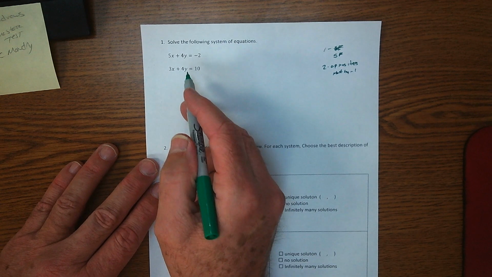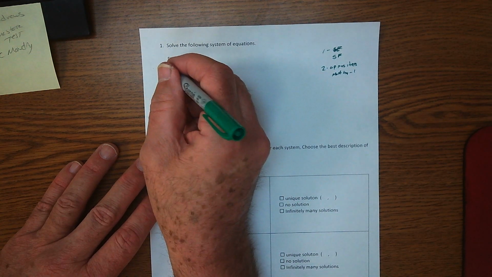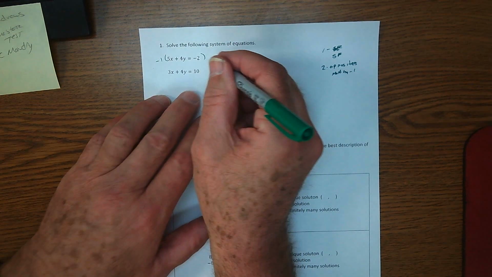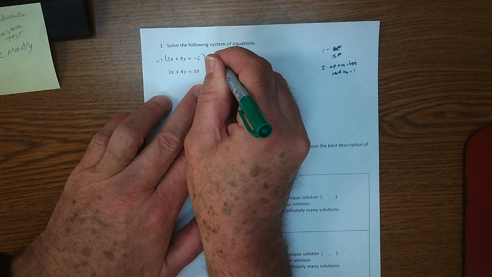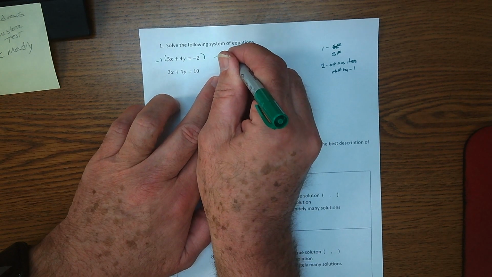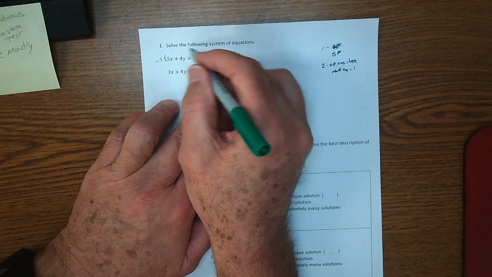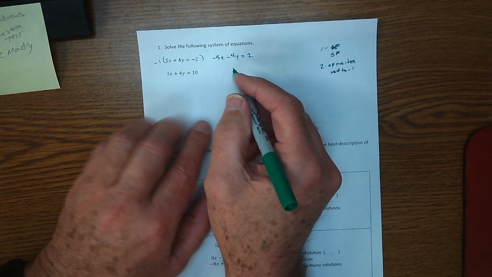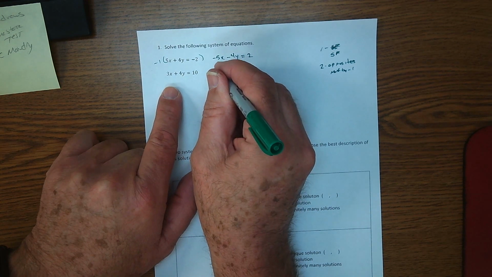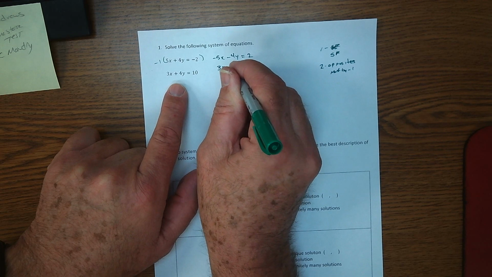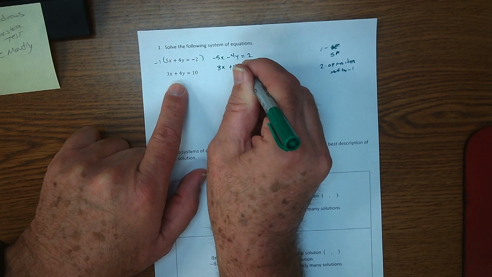It doesn't matter which equation you take. So if I take the top equation, multiply it by -1, I get -5x. -1 times 4 is -4y. And -1 times -2 is +2. Then I take the bottom equation, and I have 3x. I didn't change it, so 3x plus 4y equals 10.